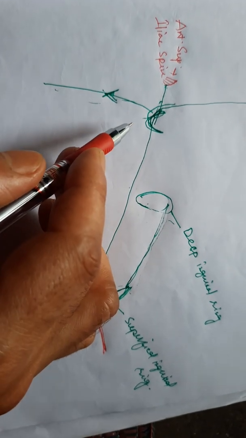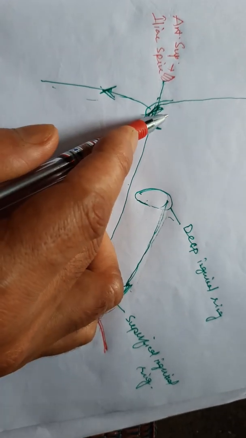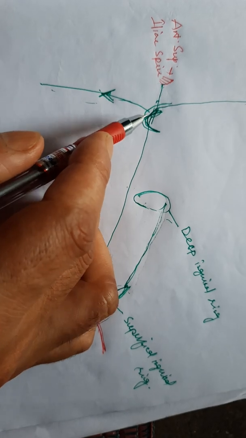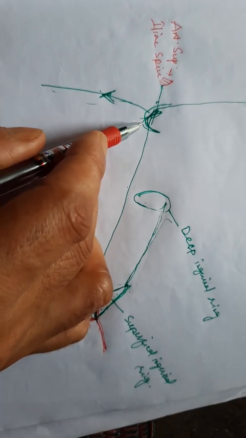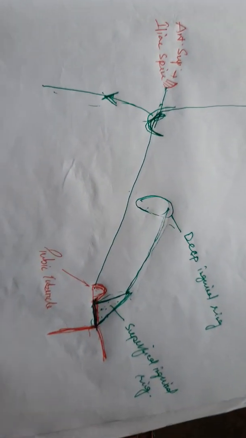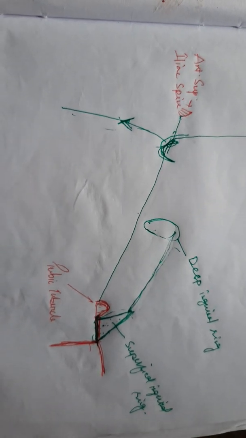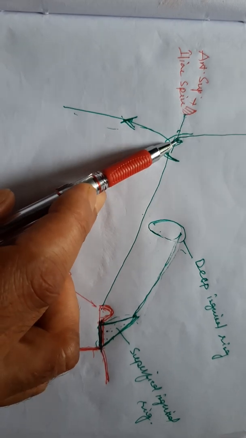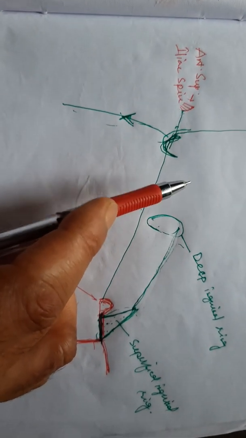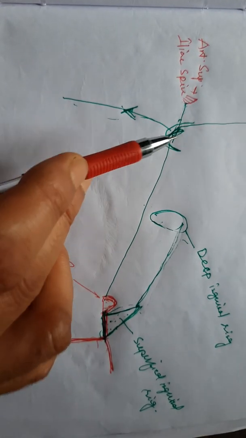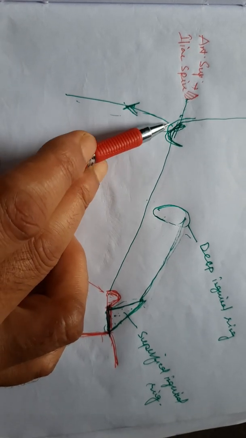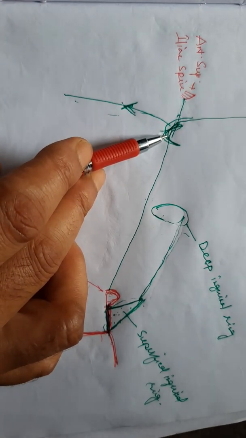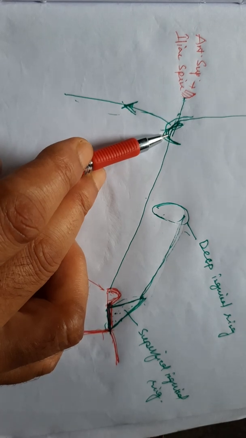Just behind it, the internal oblique and transversus abdominis muscles arise from the external oblique aponeurosis. Okay, from this groove, the internal oblique and transversus abdominis muscles not only arise from this part, they also arise from the iliac crest.